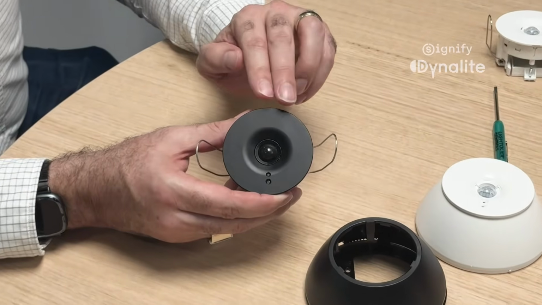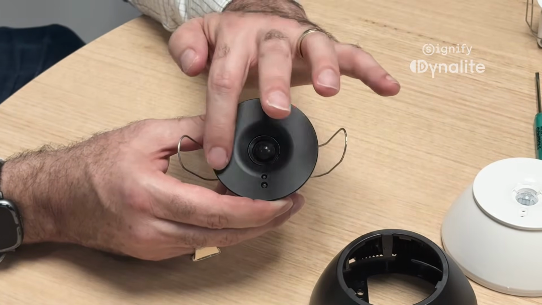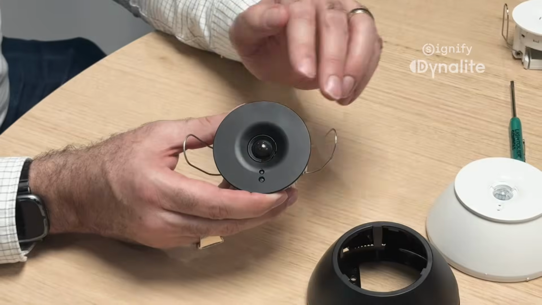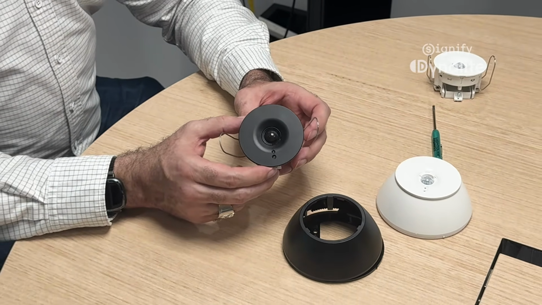So we have the sensor available in black. It's very important to see that we have a black lens with a black fascia, so it's completely camouflaged, and paired with our black surface mounting, allowing us to match the interior aesthetics of any project.